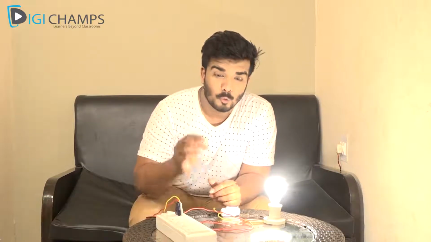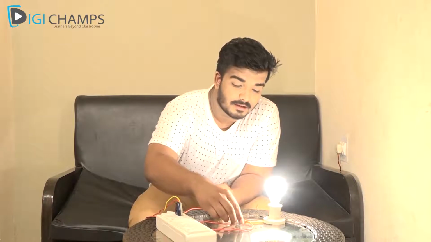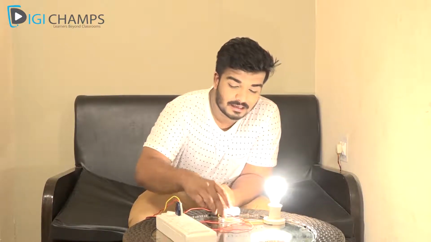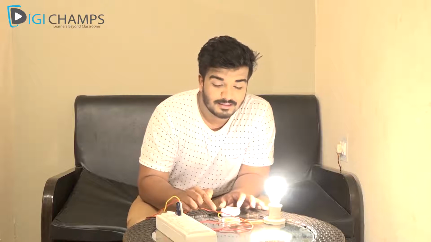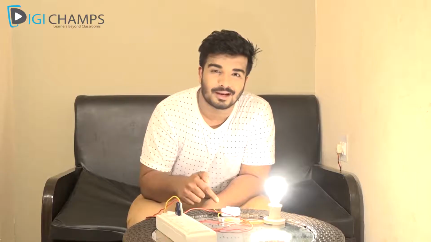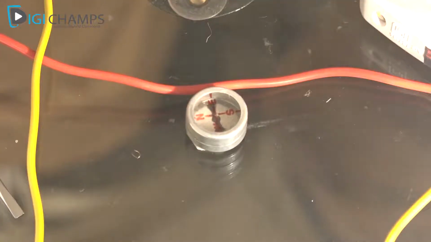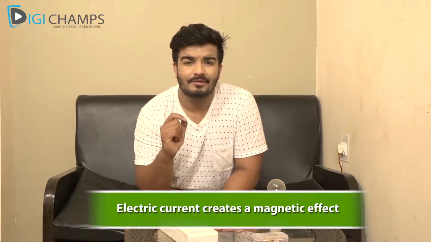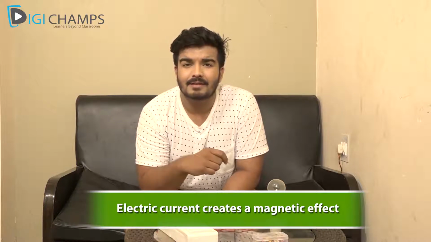Exactly. And now when I'm going to put a compass here near any of this wire, anywhere, there's going to be a deflection. You can clearly see this deflection when the camera zooms in right now. Great. Can you see this? Absolutely. That is what I've been talking about. And this deflection in itself shows that yes, electric current creates a magnetic effect. Are you getting it? This in itself is a brilliant property of electric current.